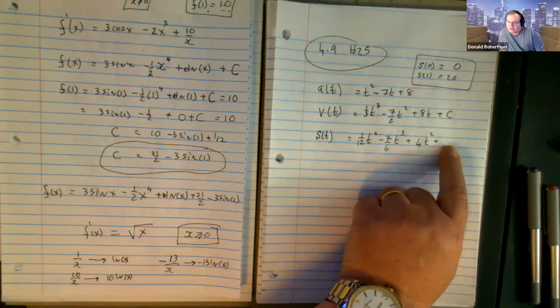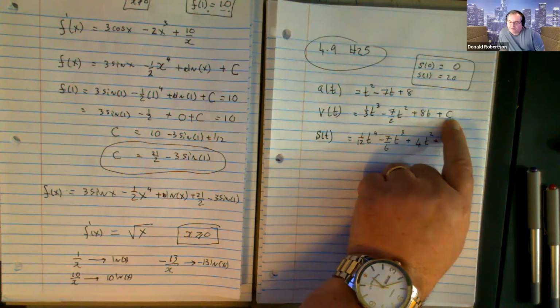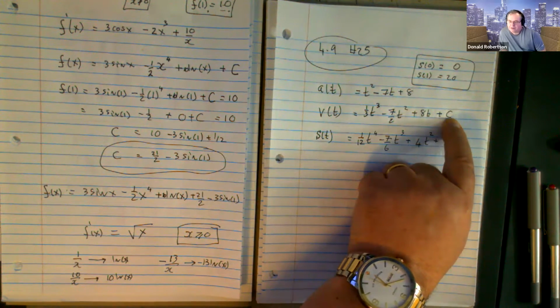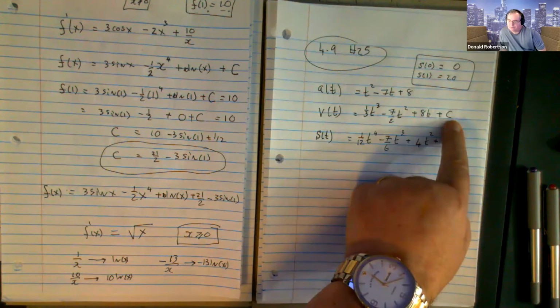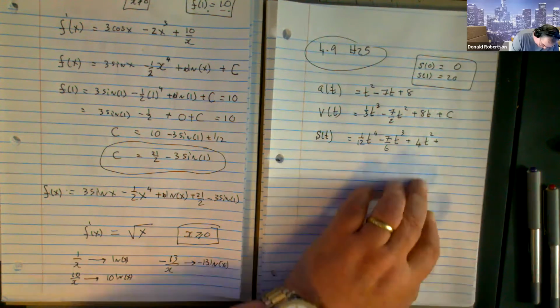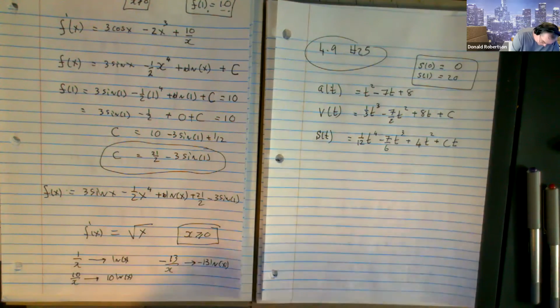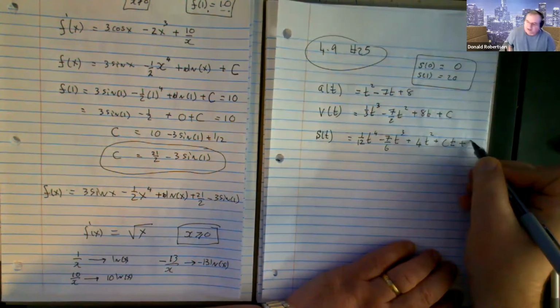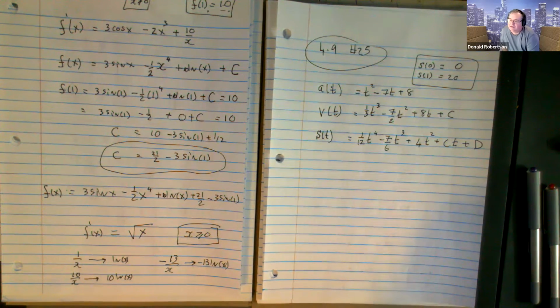Now think of c as a constant. That means it's a number. What would the antiderivative of a number be? What would I write here? ct. Okay, or in this case, ct. But I know what you meant. And you still need yet another arbitrary constant. This time I'll call it d.